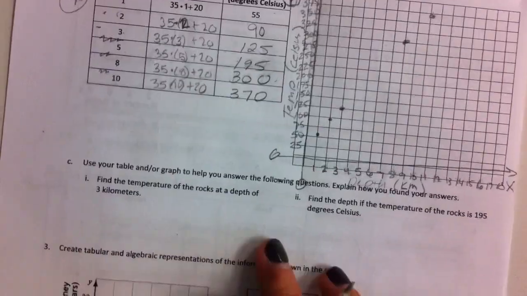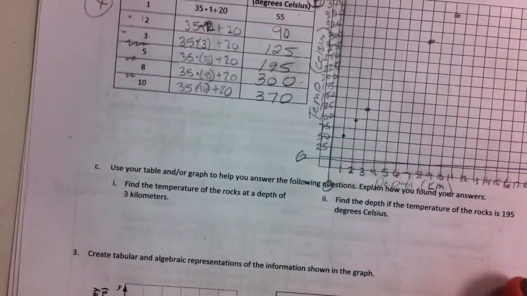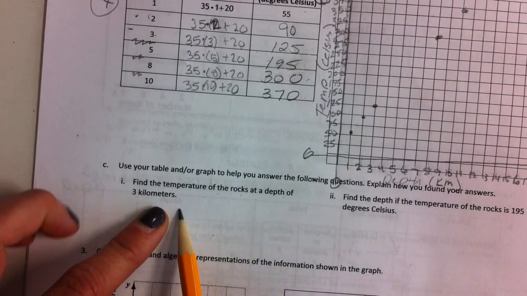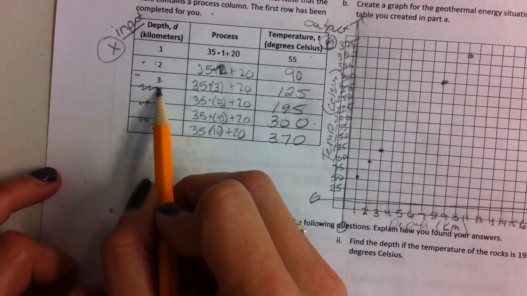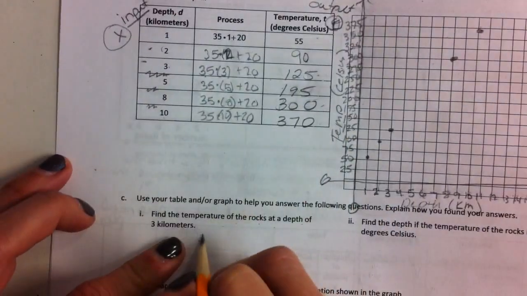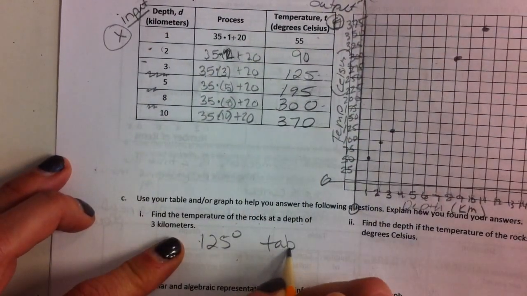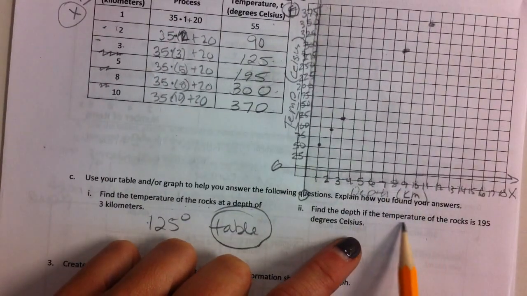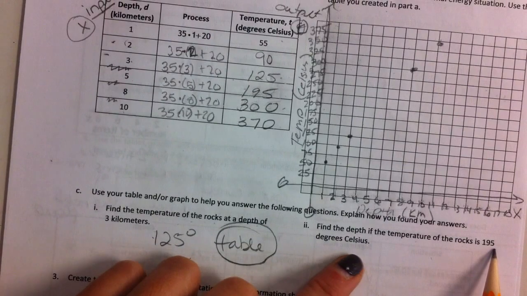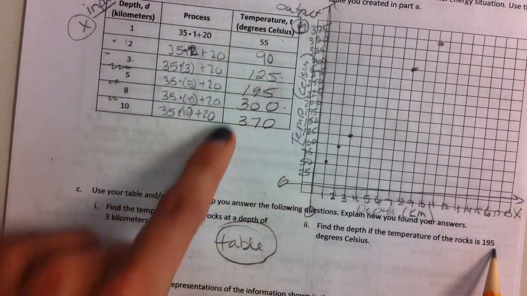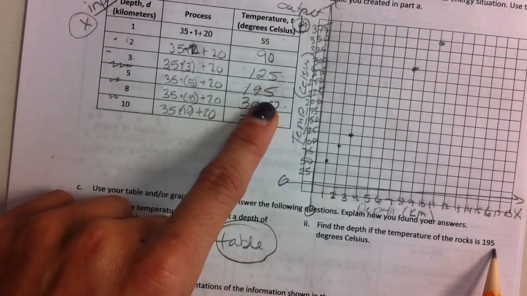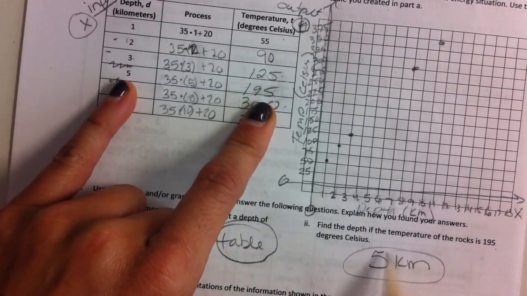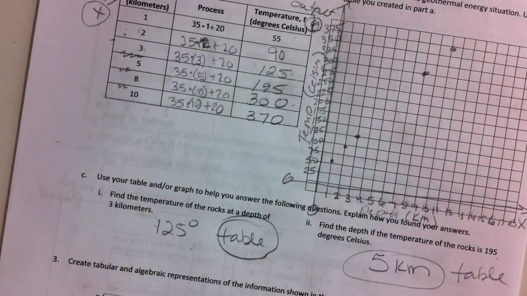Use your table or graph to help you answer the following questions. Explain how you found your answers. Find the temperature of the rock at a depth of 3 kilometers. Well, 3 kilometers, I'm just going to go straight to my table because I already told it it's 125 degrees. And I used the table for that one. Find the depth, down here, if the temperature of the rocks is 195 degrees. Well, look, 195 is right there. And so what's the depth? 5 kilometers. I used my table again.